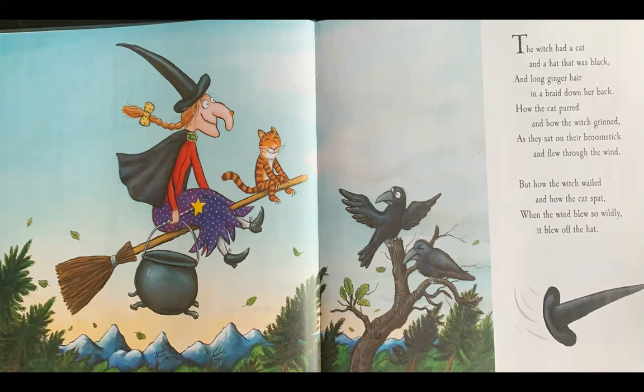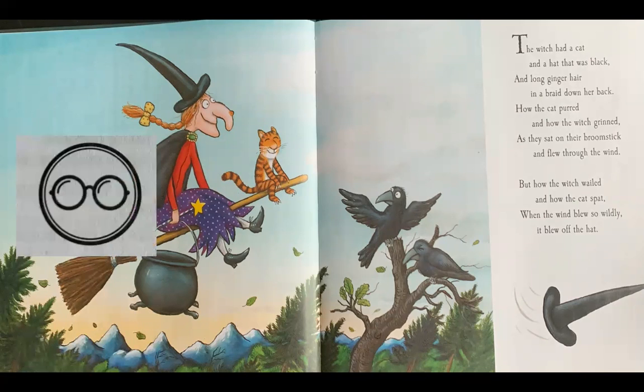Wait, boys and girls, I have come to a word that I do not know. When a good reader comes to a word that they do not know, they stop and clarify. In order to clarify the word wailed, I will think about what is happening in the story. I know that the witch has lost her hat and that it is blowing away. I think that would make her sad. Maybe the word wailed is just like the word cried, and the witch is sad about her hat.